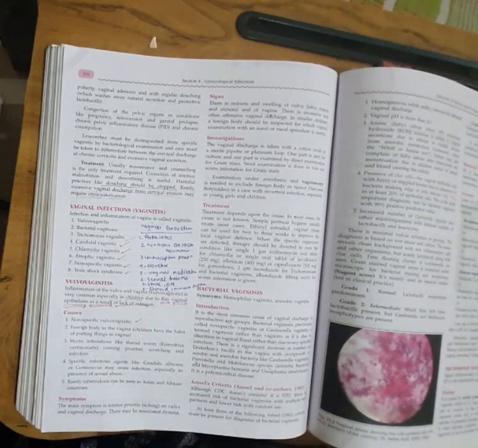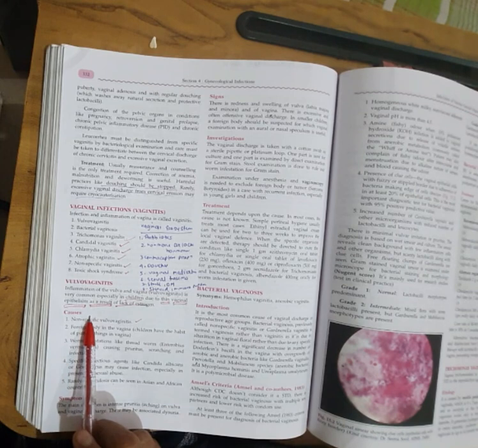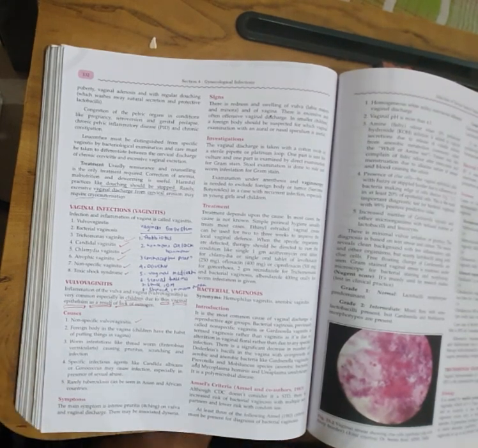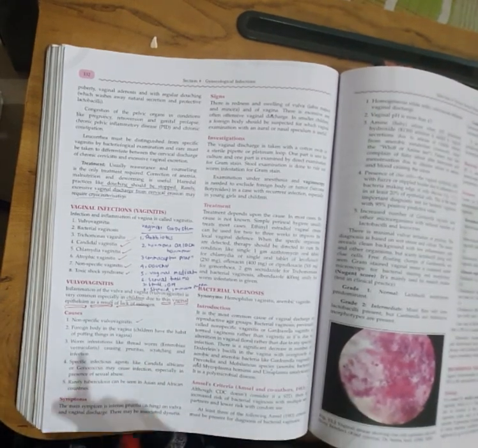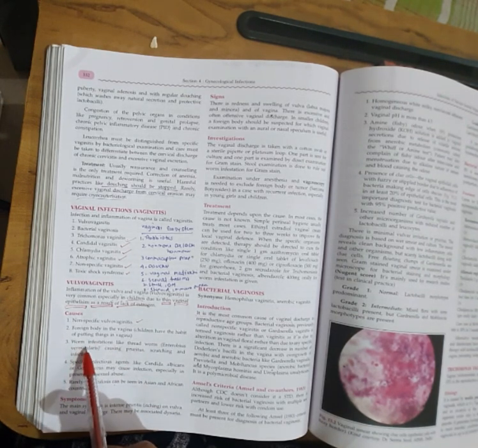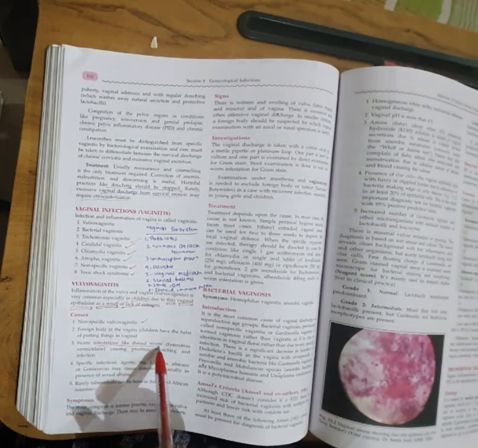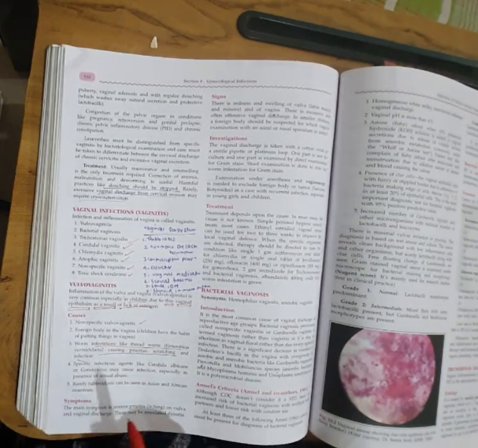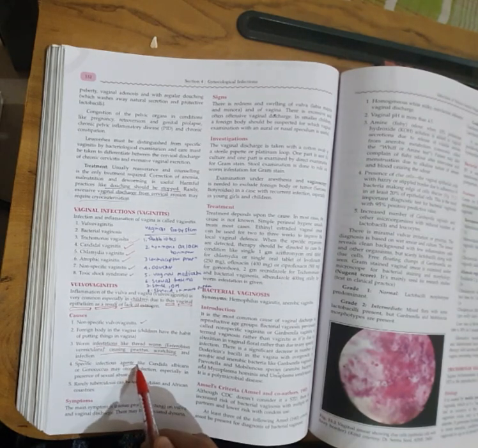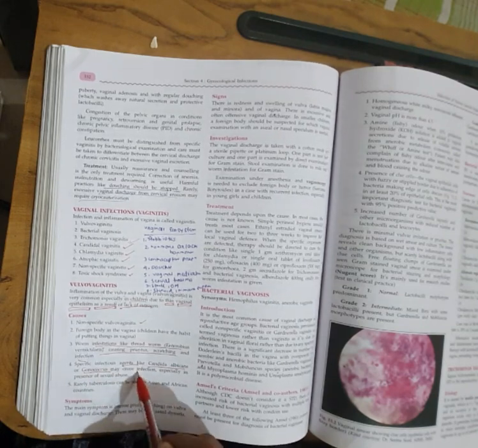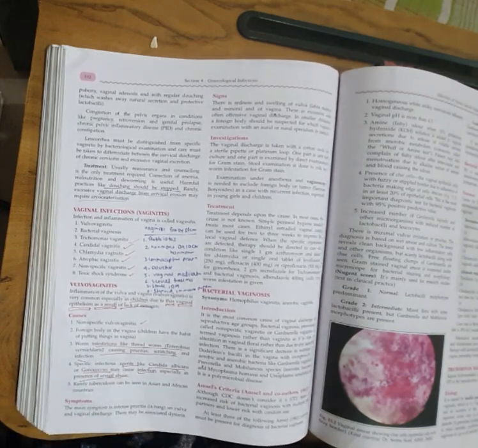Now the causes of non-specific vulvovaginitis: a foreign body in the vagina, as children have the habit of putting things in the vagina. Then worm infestation like threadworm, Enterobius vermicularis, causing pruritus, scratching and infection. Specific infectious agents like Candida albicans or gonococcus infection may cause infection, especially in the presence of sexual abuse.